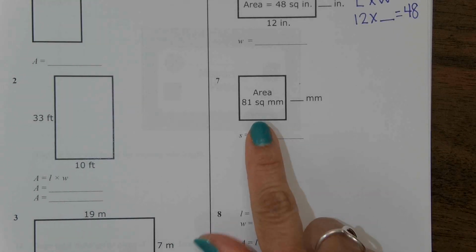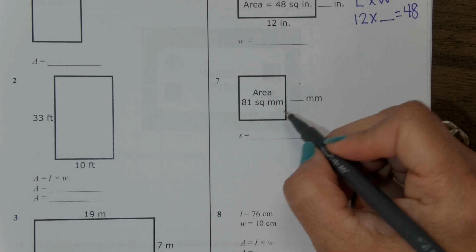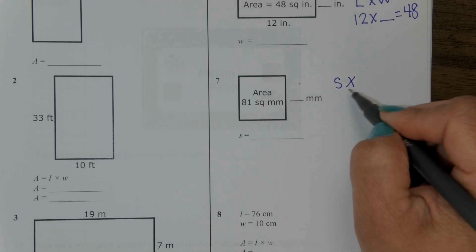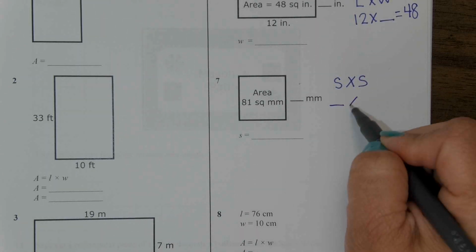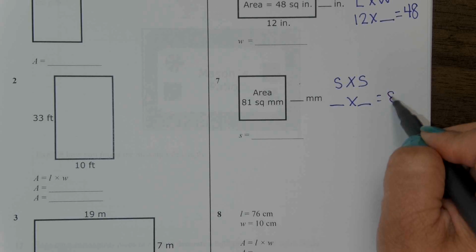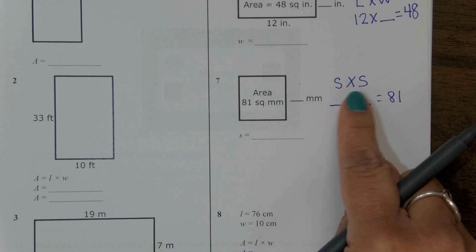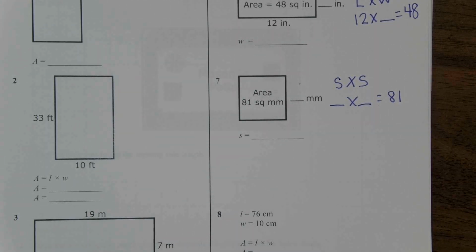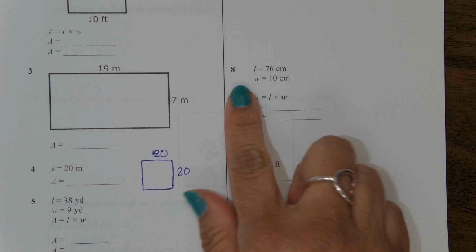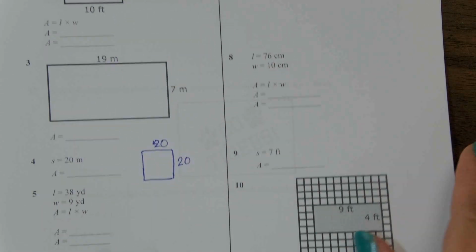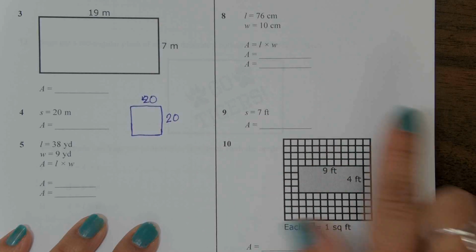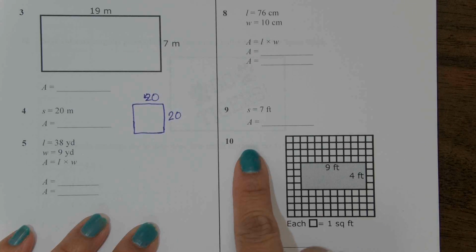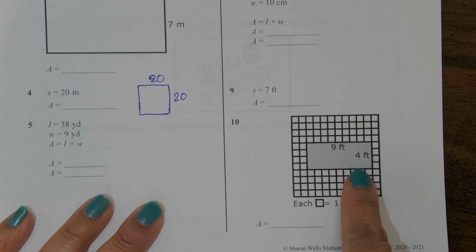Here, you are going to find what two numbers. So this is a square, and the formula for a square is side times side. So something times something equals 81. So find which factor times itself is going to equal 81. Number 8, it's giving you the dimensions already, length and width. Number 9, it's giving you the side. And then number 10, it's giving you the measurements. You just have to find the area.